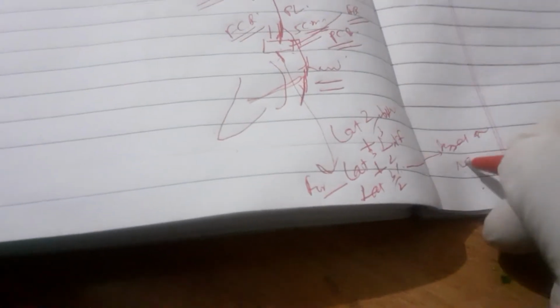It gives cutaneous, or you can say sensory, supply for the lateral 2/3 of the palm, plus lateral 3.5 fingers, plus the lateral 3.5 fingers' dorsal aspect nail bed.